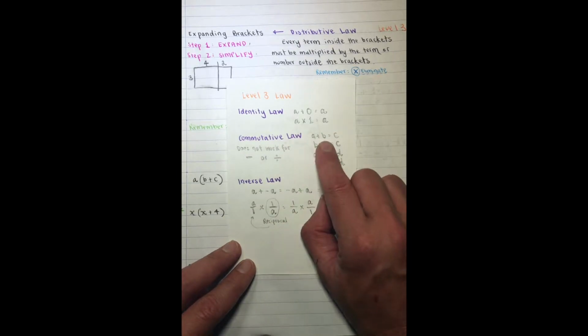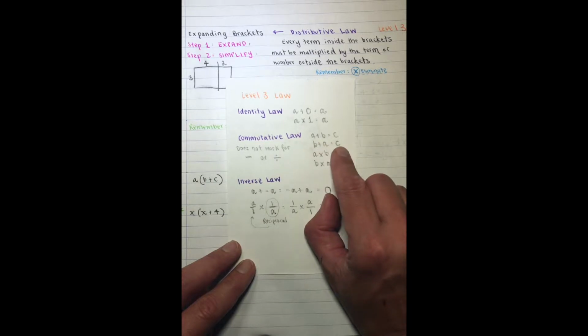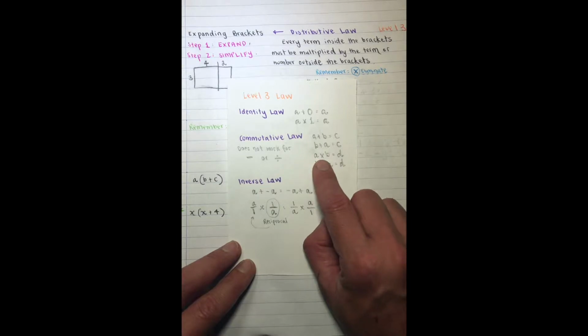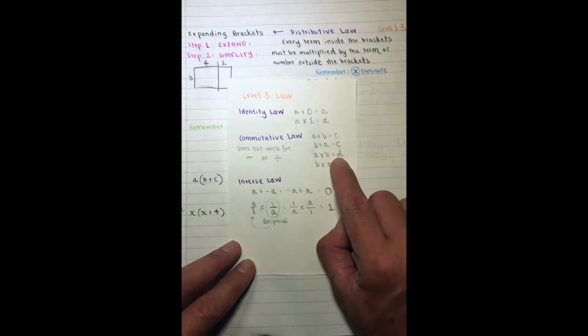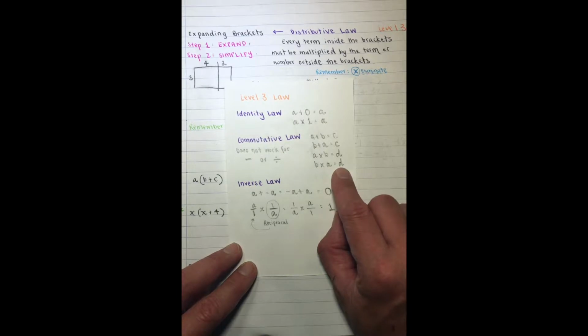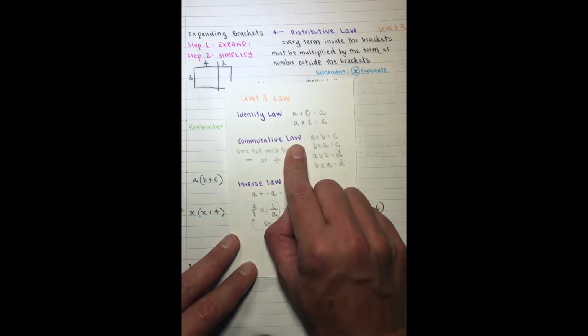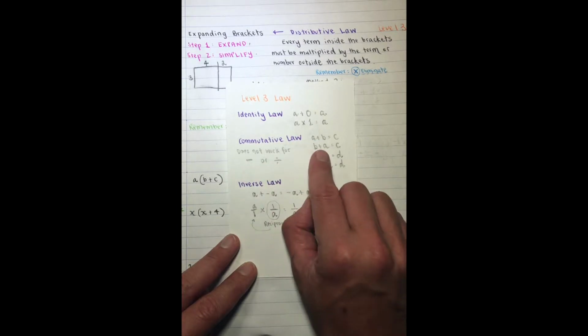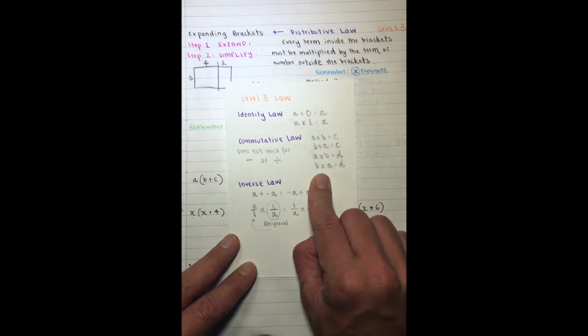We also talked about commutative law. When I've got a number and I add another number to it, I get a different number. Now it doesn't matter what order I've got these numbers in. When I'm doing addition, it can be A plus B or B plus A, and I'm still going to come up with the same number. Same deal with multiplication. It doesn't matter if I go A times B or B times A, I'm still going to end up with the same number. That's commutative law. We need to remember that it doesn't work for subtraction or division. It only works for addition and multiplication.